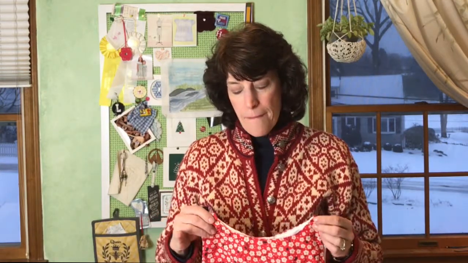And let me check my notes. Is there anything else you need? We have interfacing. Yes, I did mention in the last lesson that you needed to purchase interfacing. You will need to do that to interface where the buttons go. But one of the options you have for controlling wrinkling is to interface the whole bodice. And I will show you when we get to that step how that works.